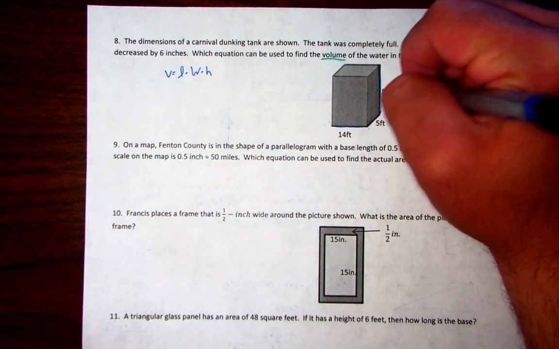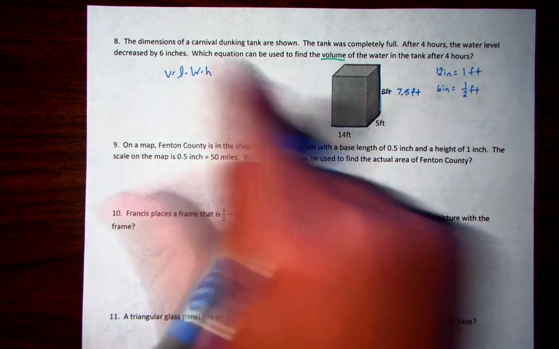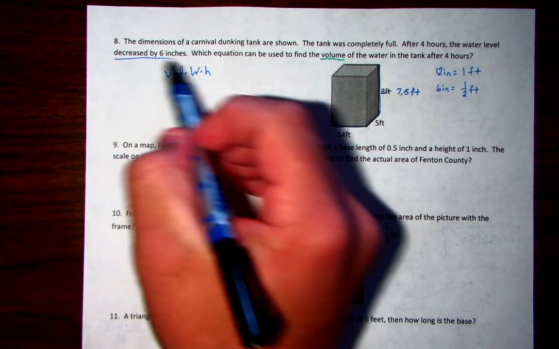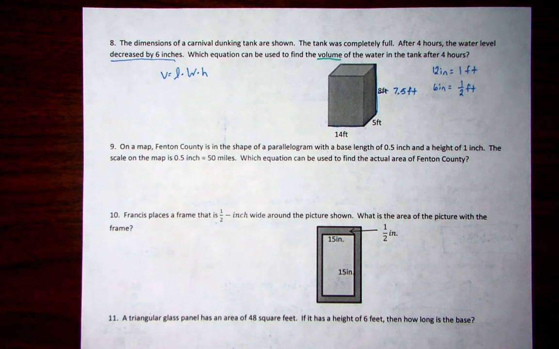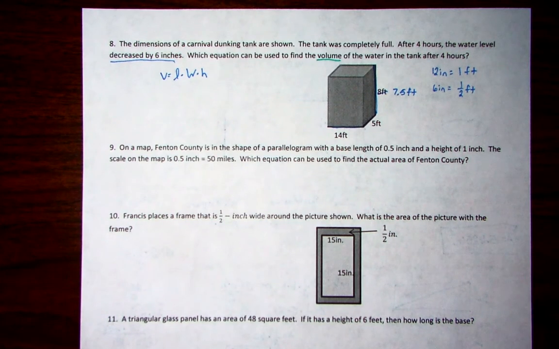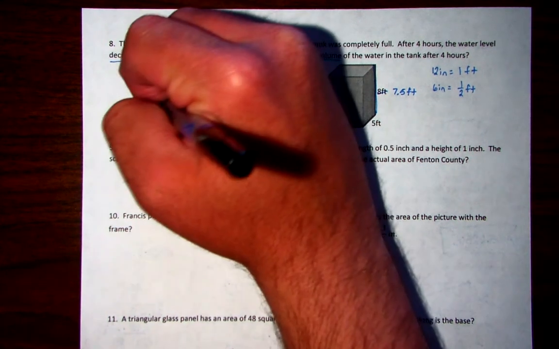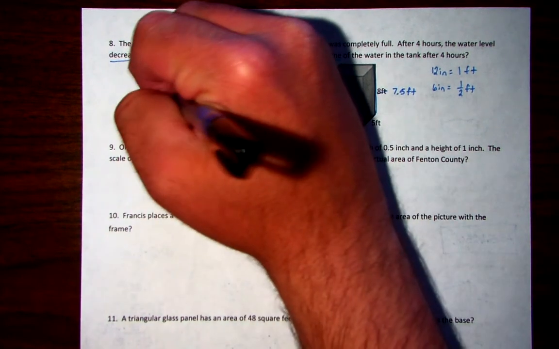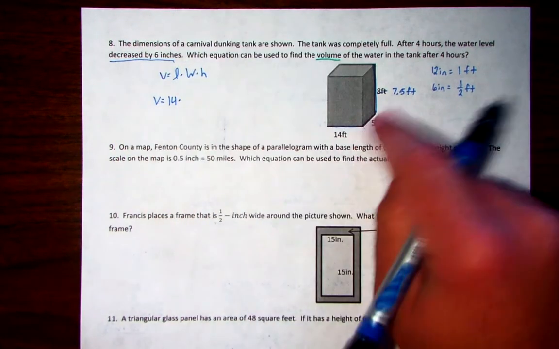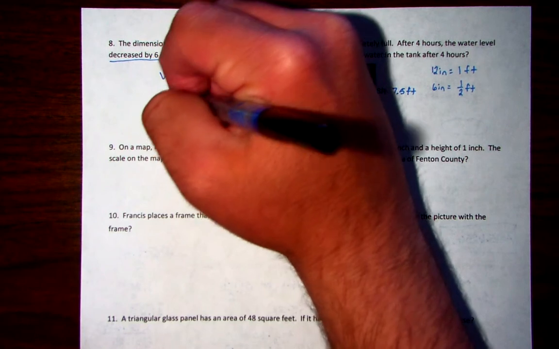There's your new height after the decrease. After the decrease, it's now 7.5 feet. Now it says to write an equation. Well, your length is 14 times your width is 5 times your height, which is 7.5.